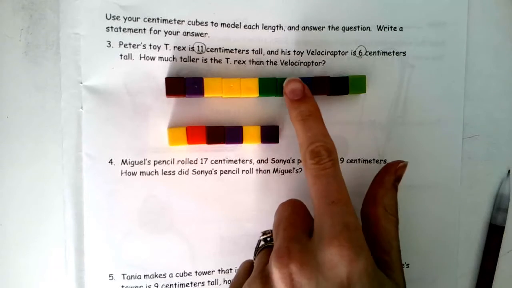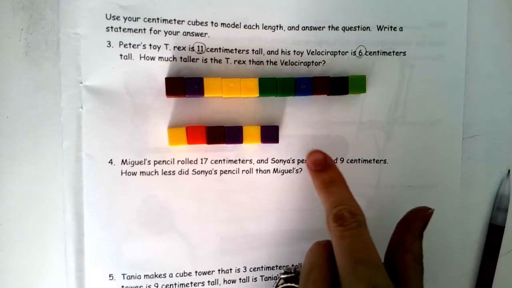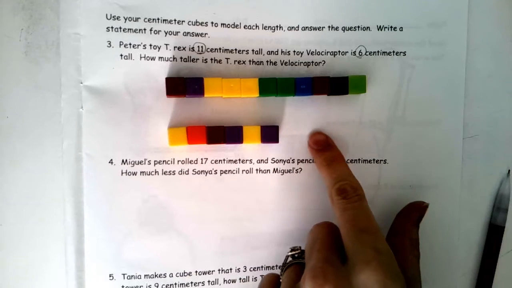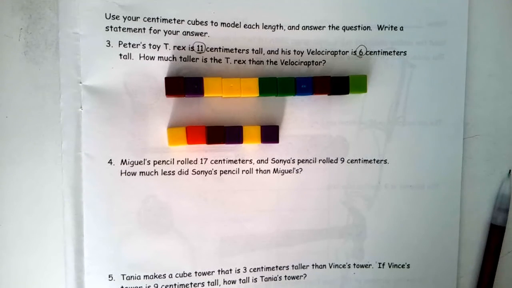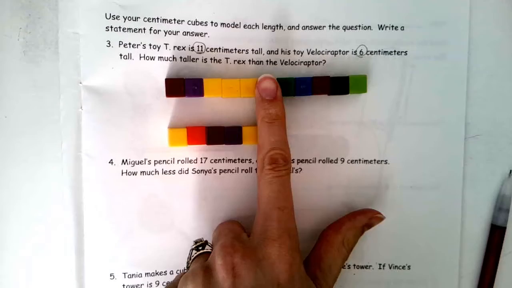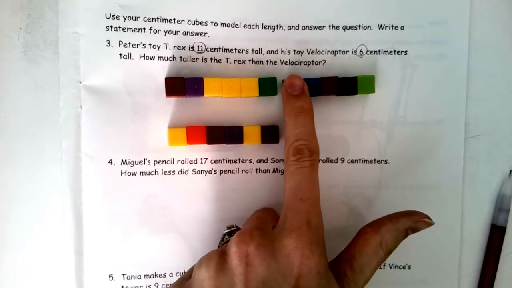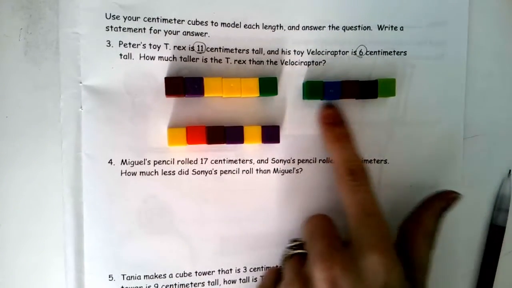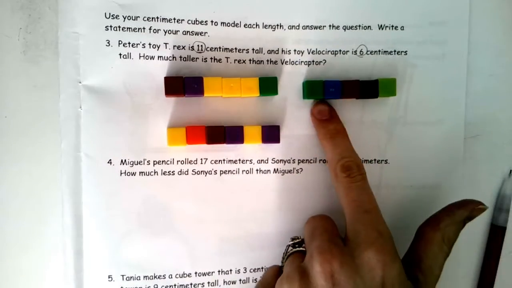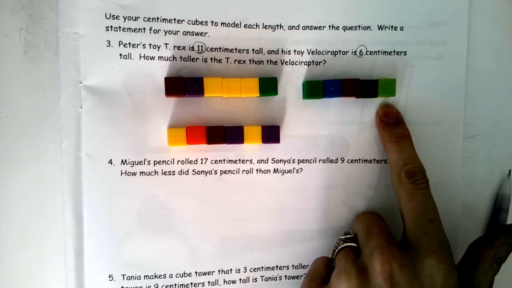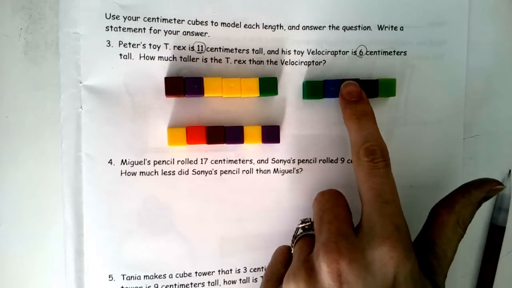So we have 11 and 6. How many more cubes would we need to go from 6 to 11 cubes? That's what it's asking us. How many more cubes would we need, or what is the difference between those two numbers, 6 and 11? So since I see these two line up, I can see all the extra right here. Okay, this is what's going to be more than 6. See how I left these two even now? This is what's left. This is the difference, or what is more. Let's count. 1, 2, 3, 4, 5.